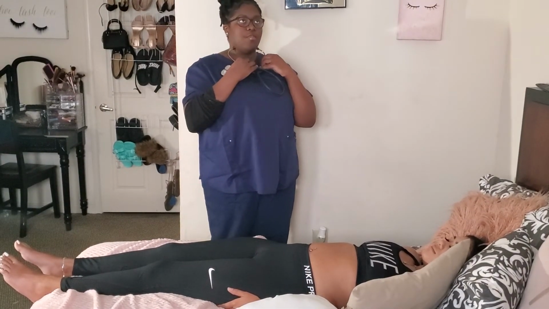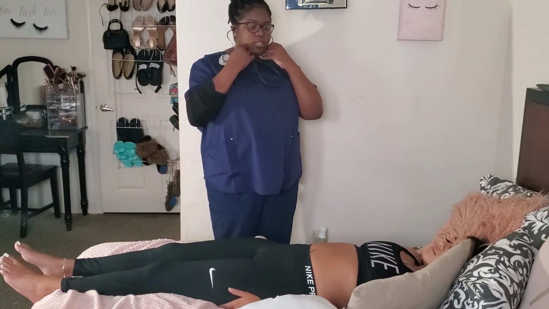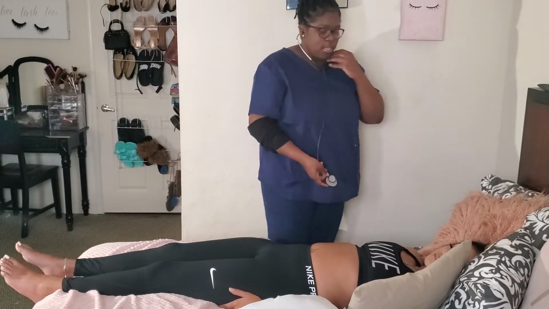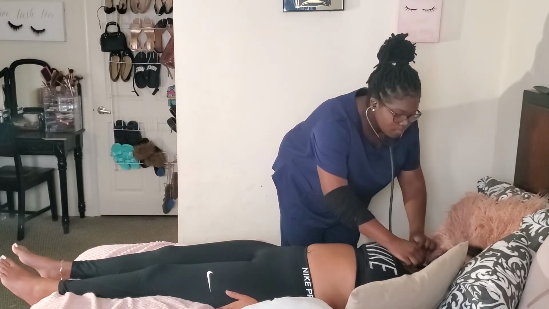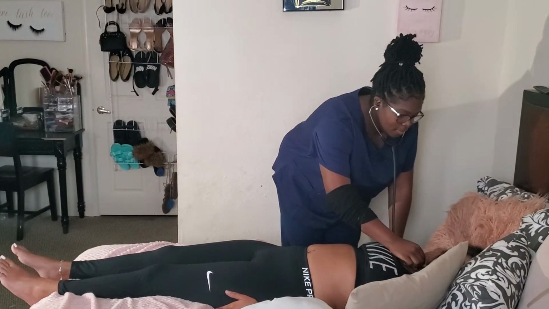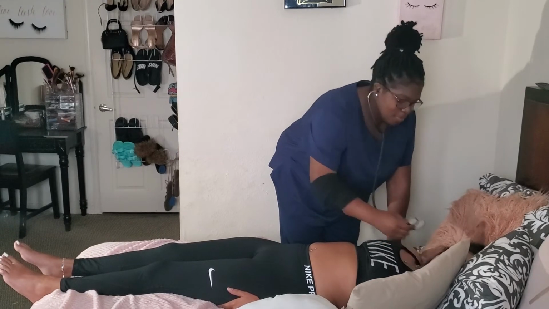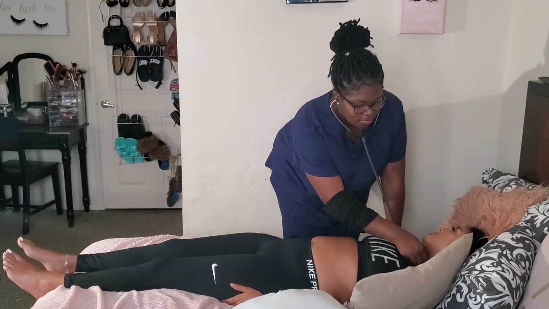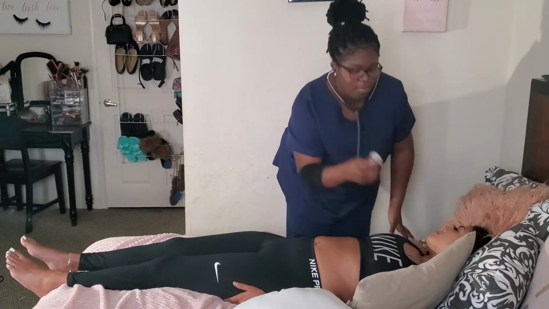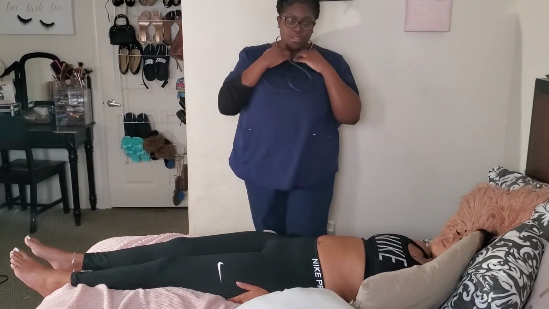Now I'm going to listen for any carotid bruits. I'm going to ask you to look that way and take a deep breath and exhale, then hold. Okay, now you can breathe. Now look this way. Take a deep breath, exhale, then hold. Okay, now you can breathe. There were no bruits noted.